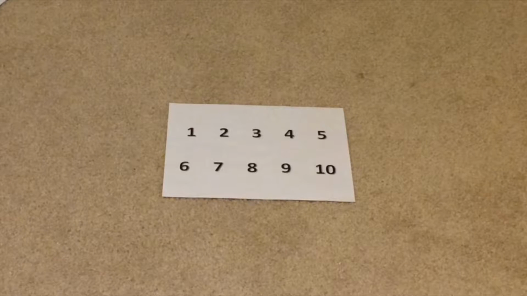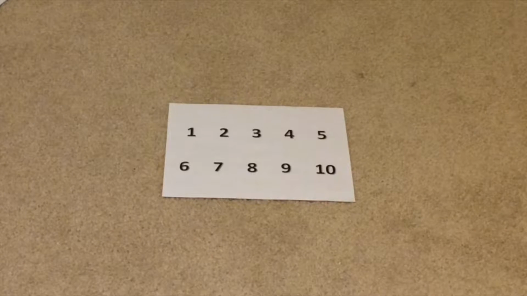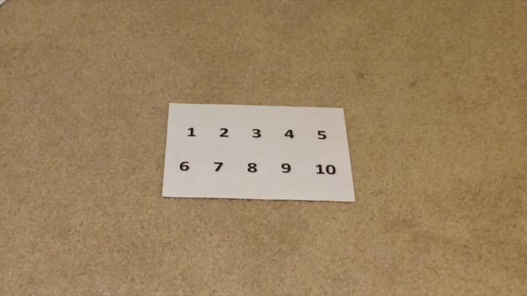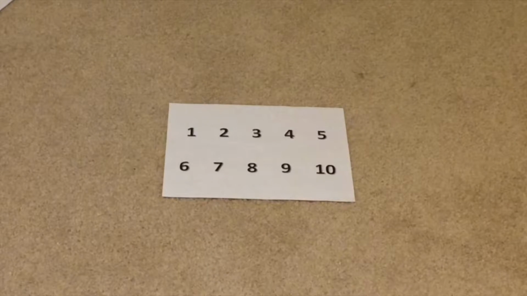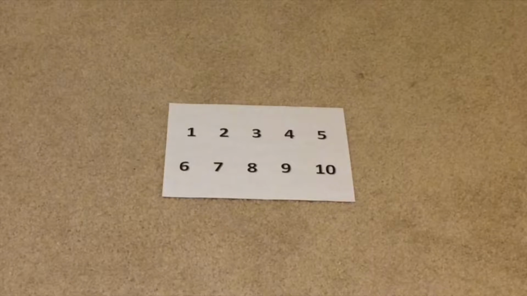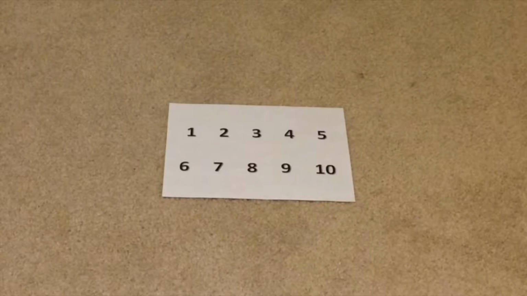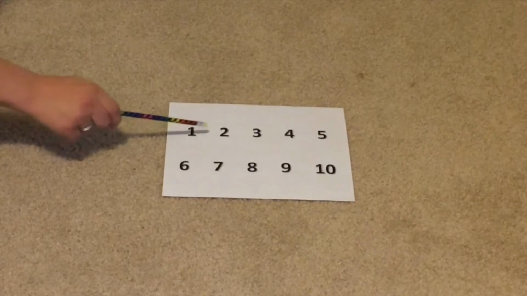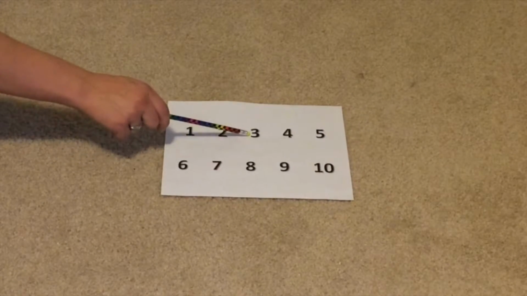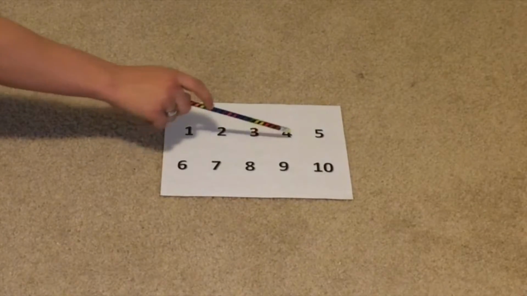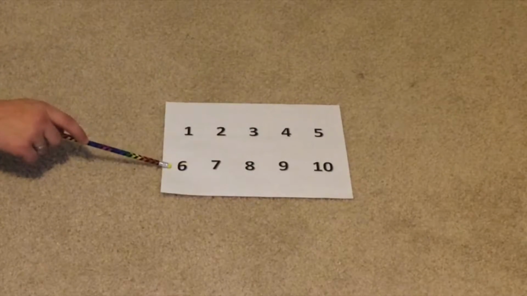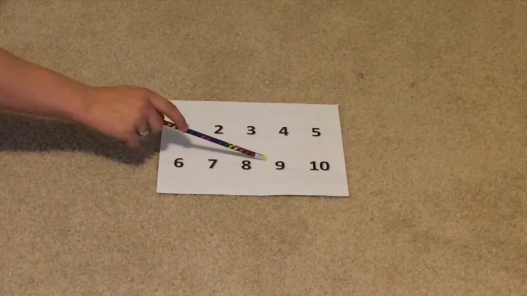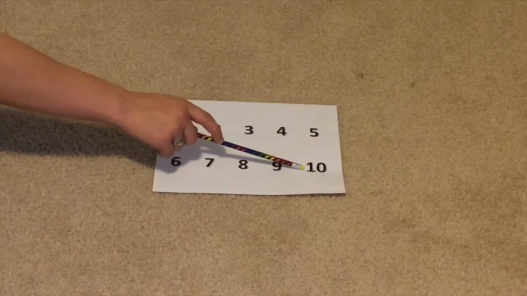In this video, we will discuss two topics, and the first topic is one-to-one correspondence. To begin, let's review the first 10 numbers of our number line. In the correct order, it goes 1, 2, 3, 4, 5, 6, 7, 8, 9, 10.